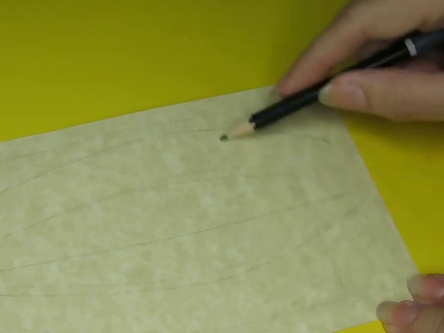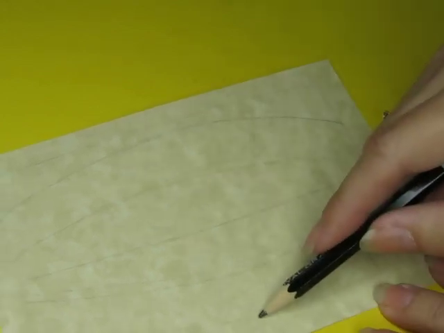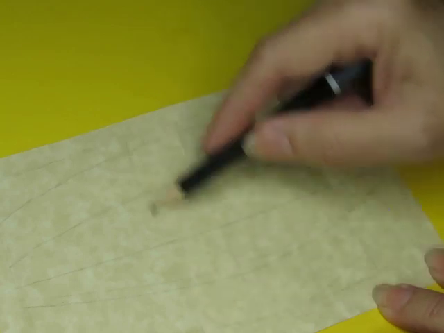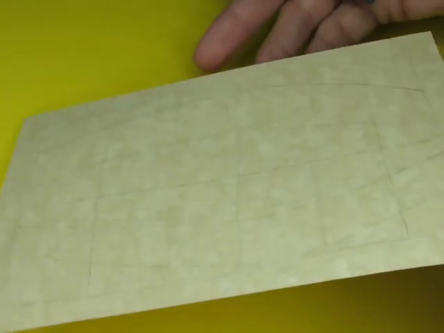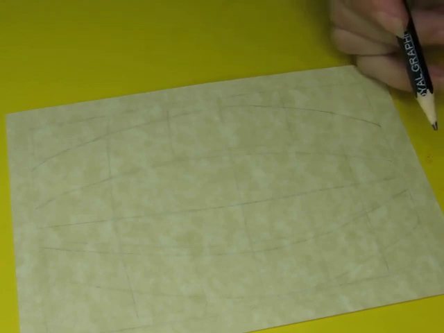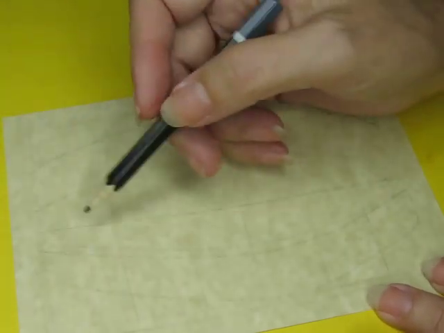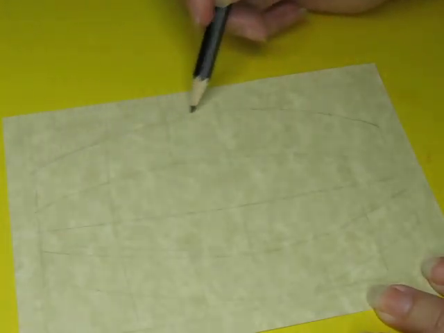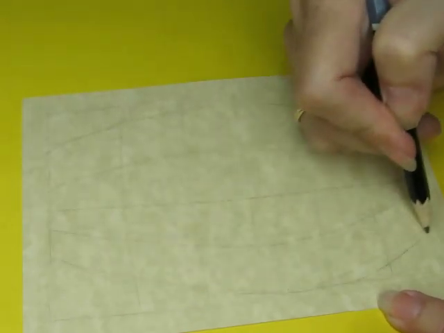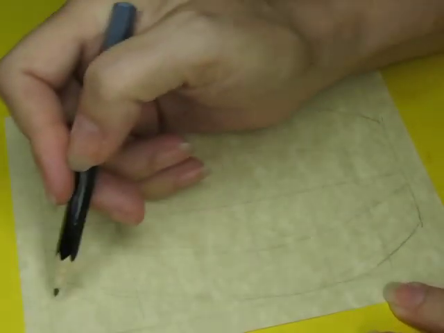And then something like that. Can you see that? There we go. You can kind of see what I did. And then I need to decide, am I going to draw that whole thing, or am I going to just draw this part? I think I'm just going to draw that part. I'm not going to draw this outside bit.